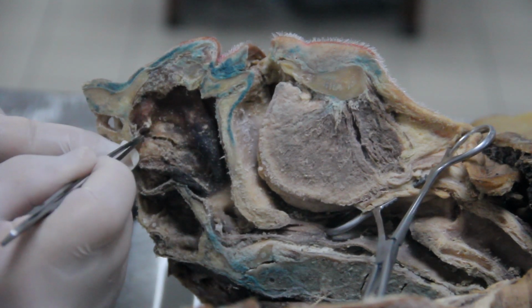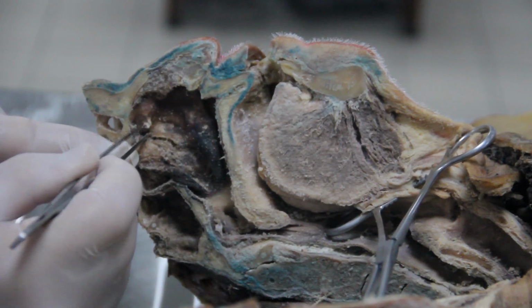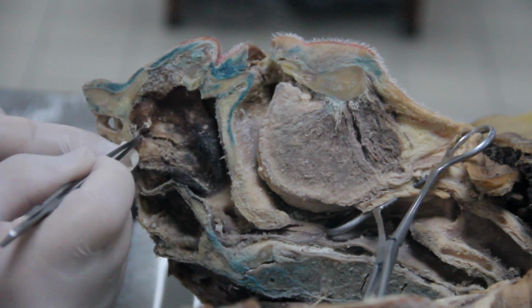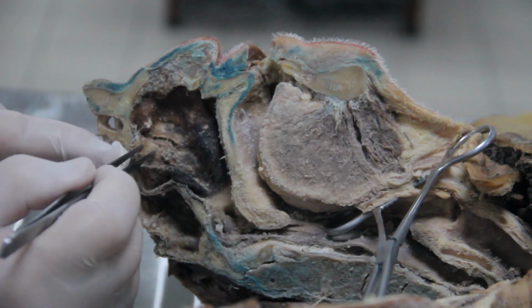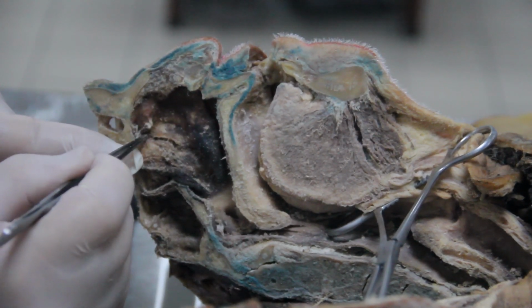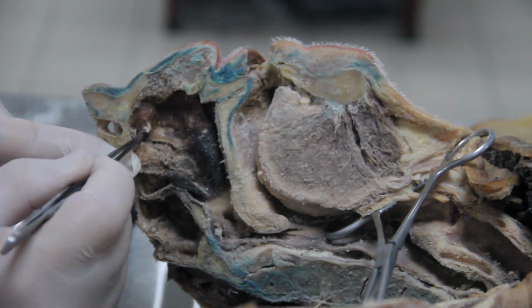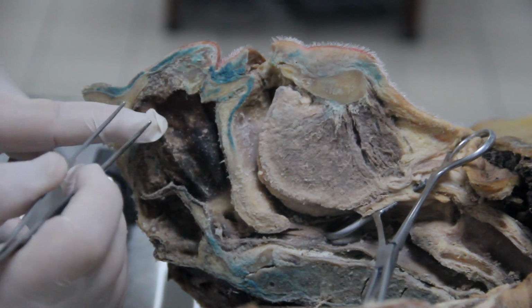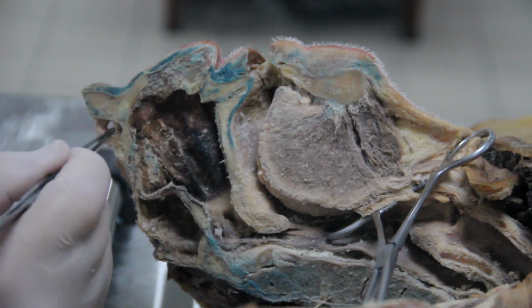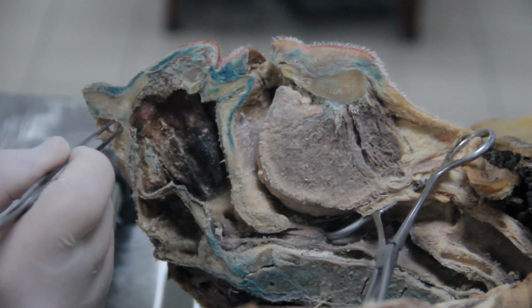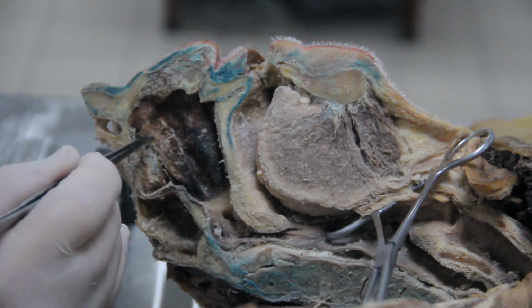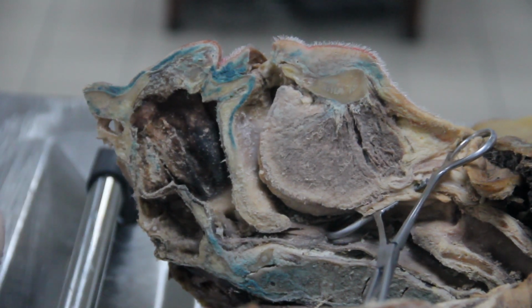When there's irritation or inflammation in the agger nasi and it gets swollen, it would compress this duct. When the duct is compressed, you would end up with accumulation of fluid in the frontal sinus, and ultimately, in chronic situations, you would have a frontal sinusitis due to the compression by the agger nasi.